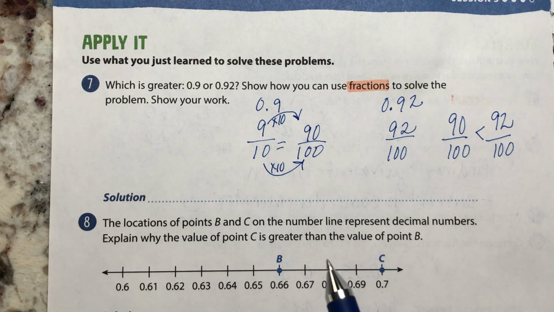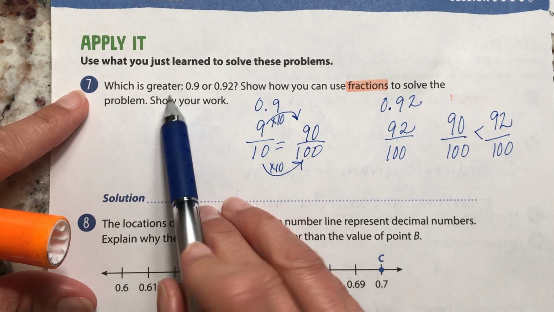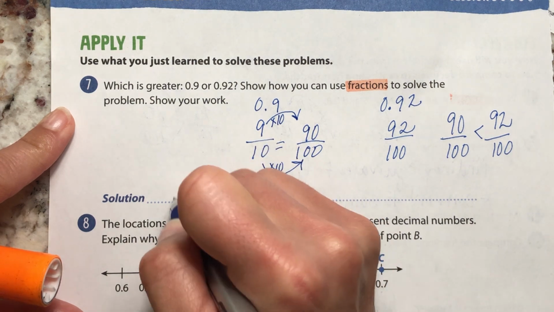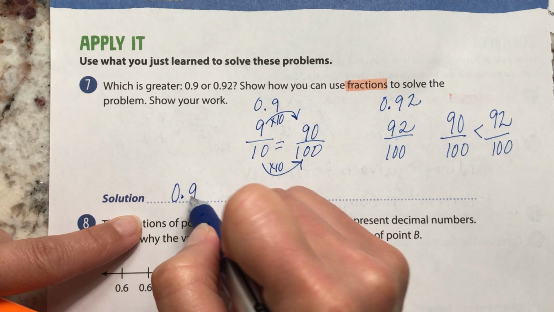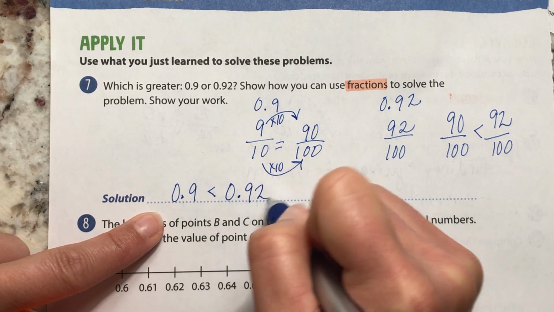than the 9 tenths. Now the question says which is greater, and it wants it in decimal form. So even though I've worked it out how it's asked me to, I have to answer the question how it wants me to answer it. So 9 tenths is less than 92 hundredths.